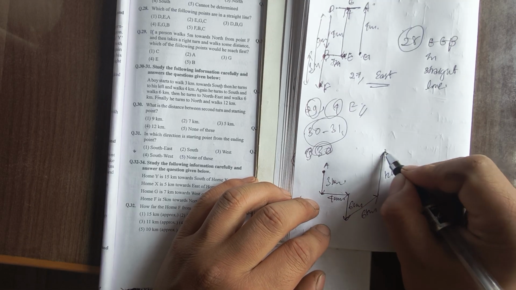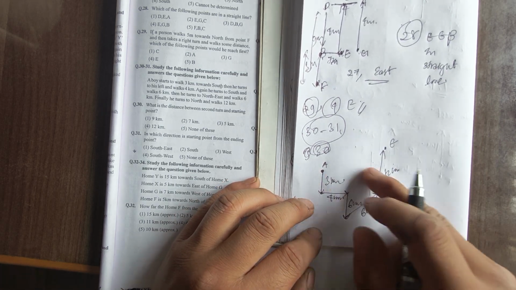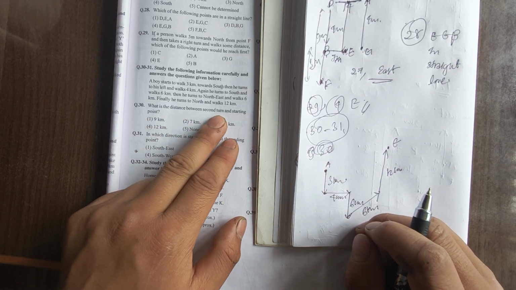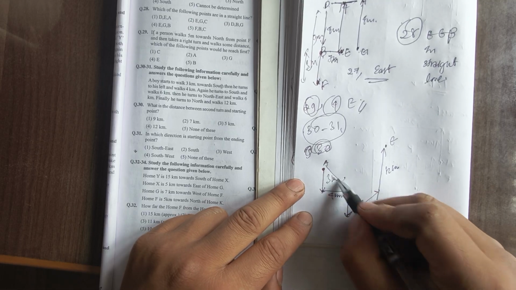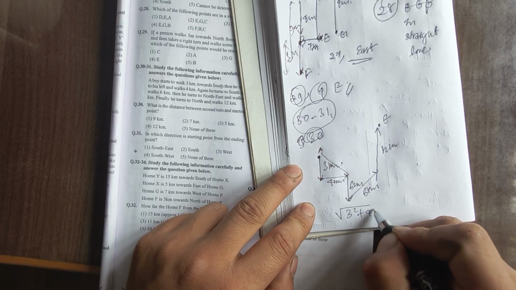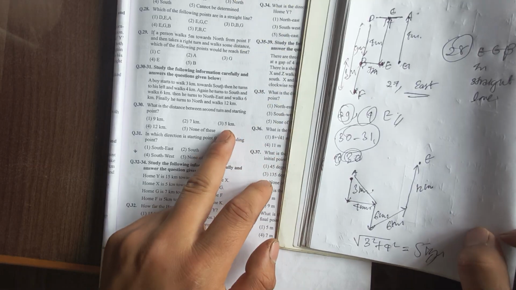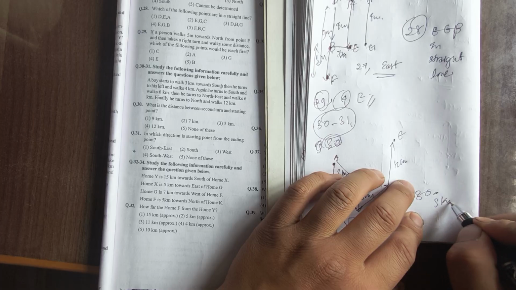End point E. So this is the overall diagram of the boy's walk. What is the distance between the second turn and the starting point? The first turn, second turn. So simply use the Pythagoras theorem. 3 squared plus 4 squared is equal to 5 squared. 5 kilometers is the answer. There you go. Question number 30's answer is 5 kilometers.